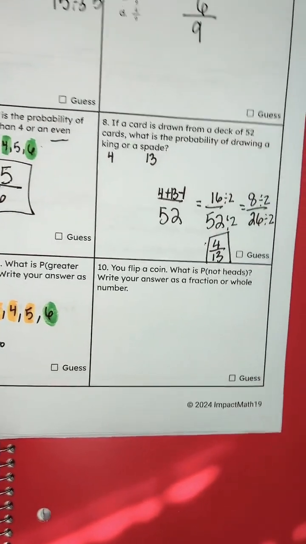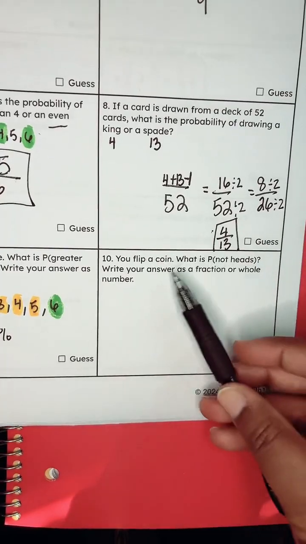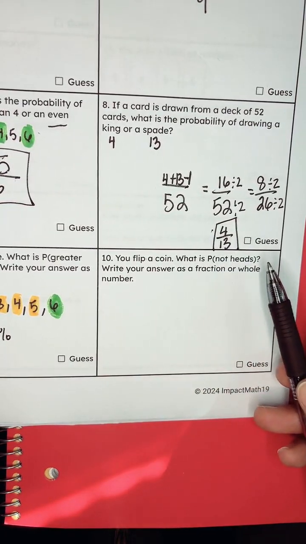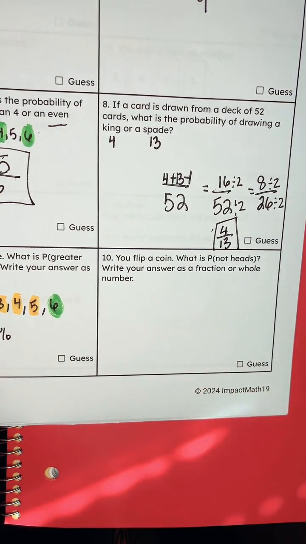Okay, I think I got it. Perfect. All right, let's finish this out. So you flip a coin. Okay, you flip a coin. What is the probability of it not being heads? Write your answer as a fraction or a whole number.